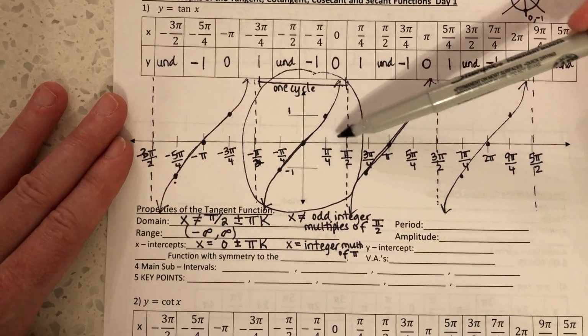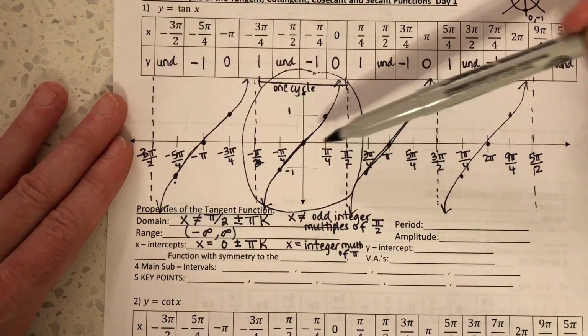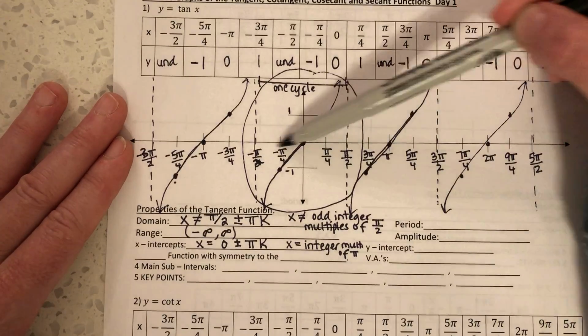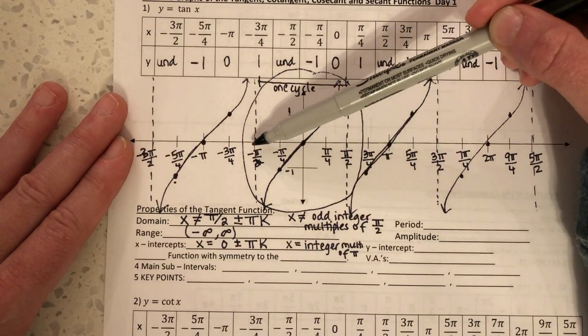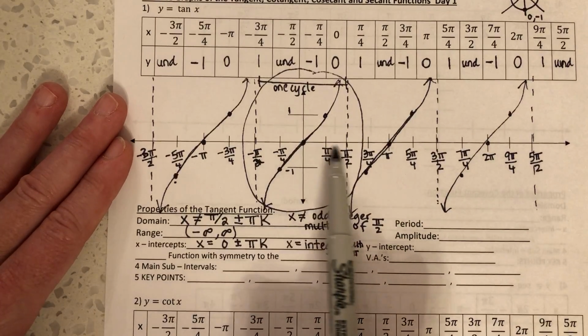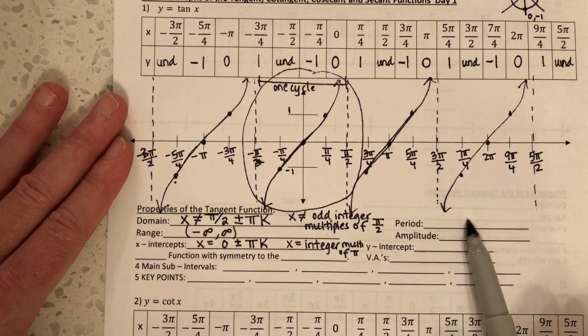I went from pi over 2 to negative pi over 2. So 90 this way, negative 90 that way, 90 and 90, that's 180. That's pi radians that live in between negative pi over 2 and pi over 2. So the amount of inputs that you have to go through to create one cycle is pi radians, right?